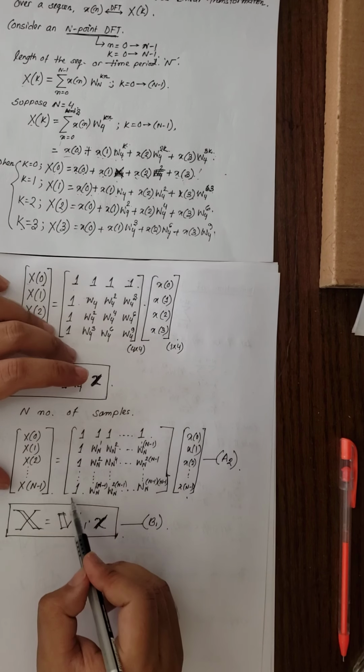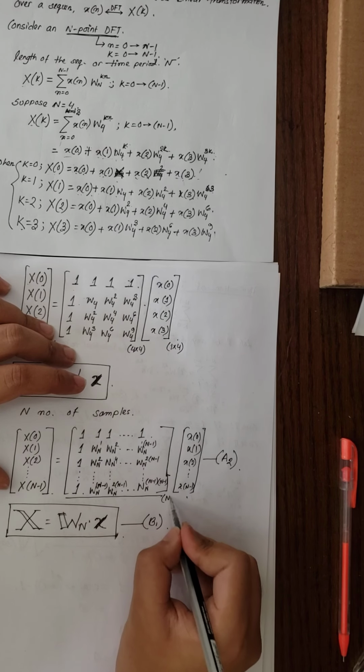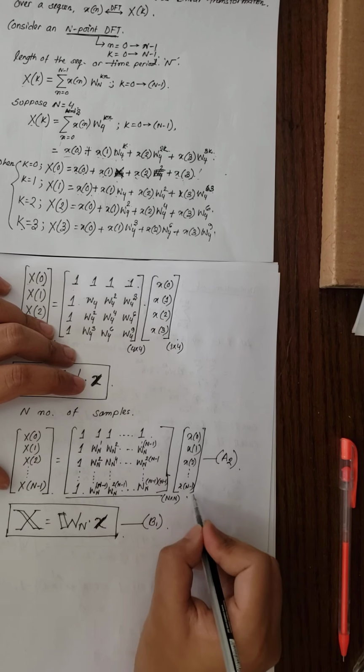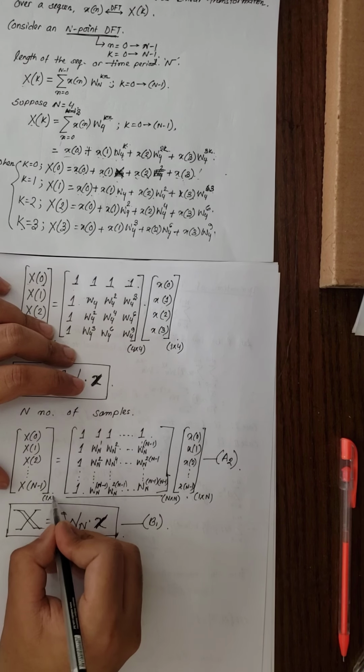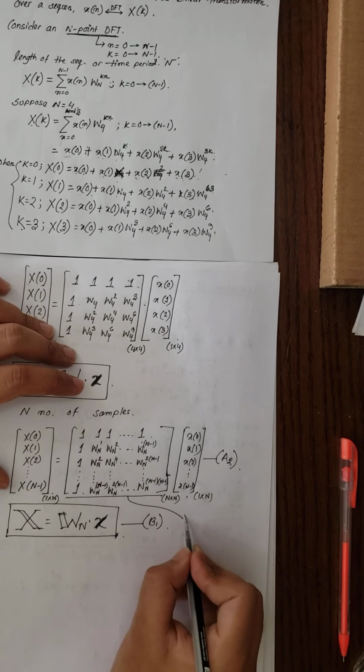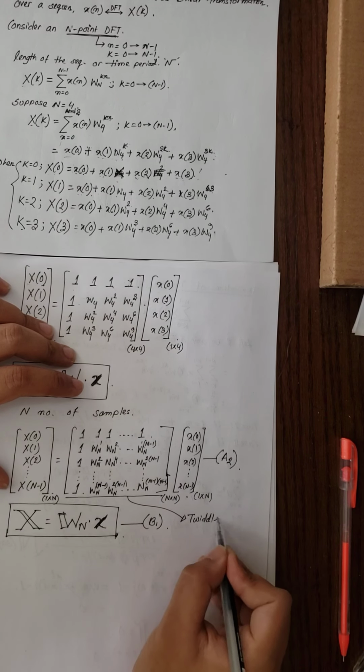And for your information, this matrix over here will have a dimension of n times n. This one will have 1 times n, 1 times n, and this matrix is known as the twiddle factor.